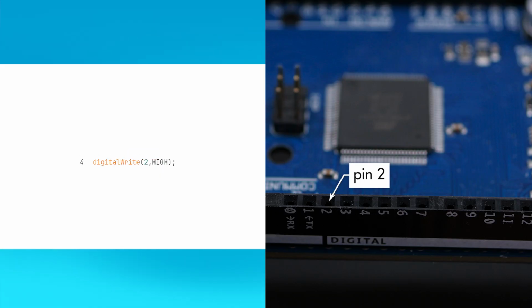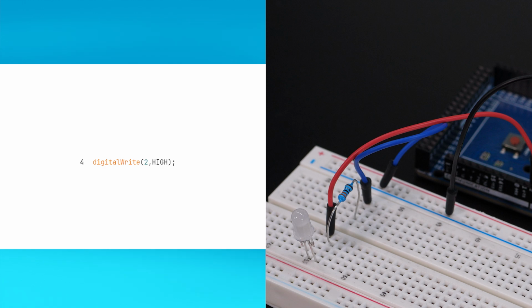The code in line 4 of the program includes the instruction digital write with the number 2 in parentheses. This instruction tells the microcontroller to send a digital or binary command to the circuit connected to pin 2 of the microcontroller. Binary commands can be only on or off.